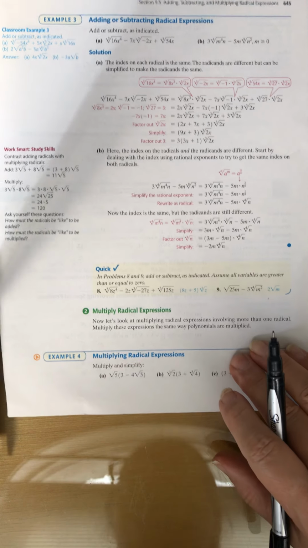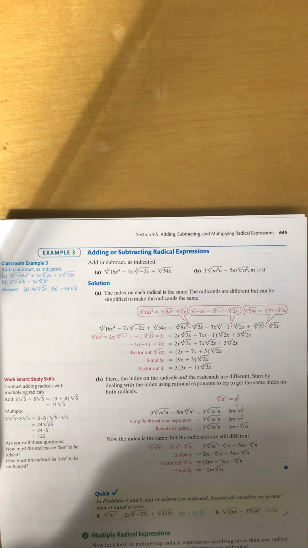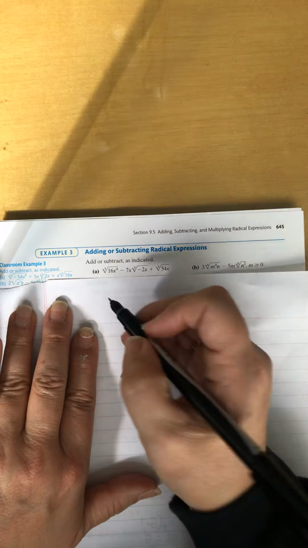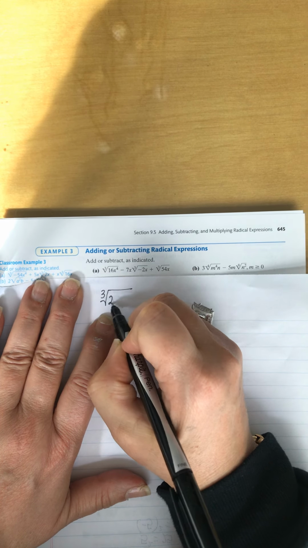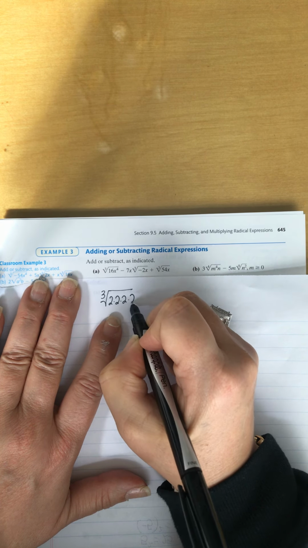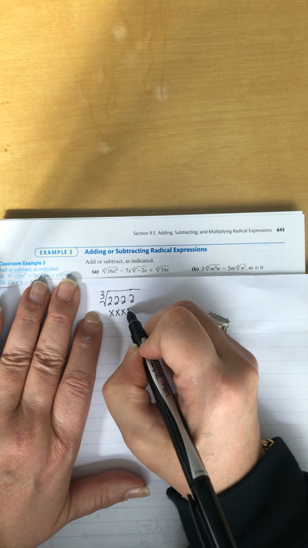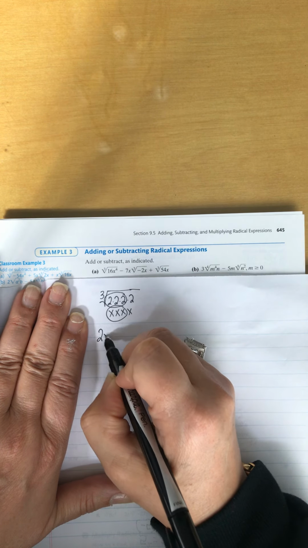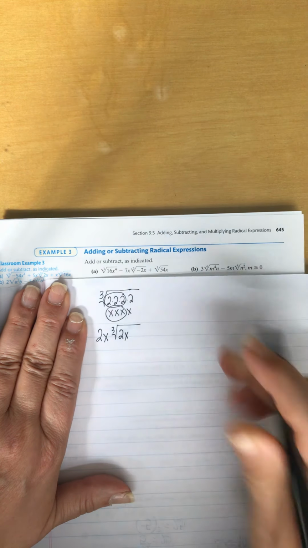Okay, example 3. We just have more of the same. So what happens now here is we have variables. So 3 cube root 16 is 2, 2, 2, 2. And then we have 4 x's. So I'm taking 3 of each of these. So you get 2x. And what's going to stay is cube root 2x.